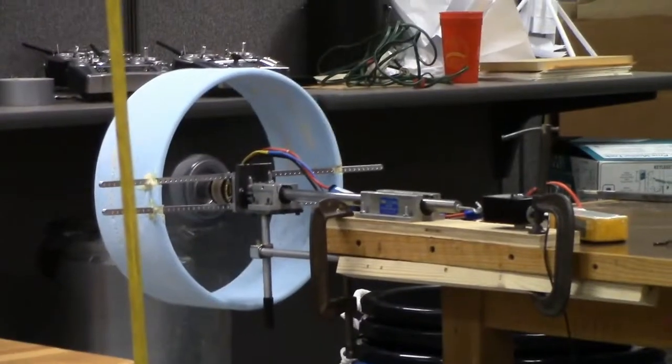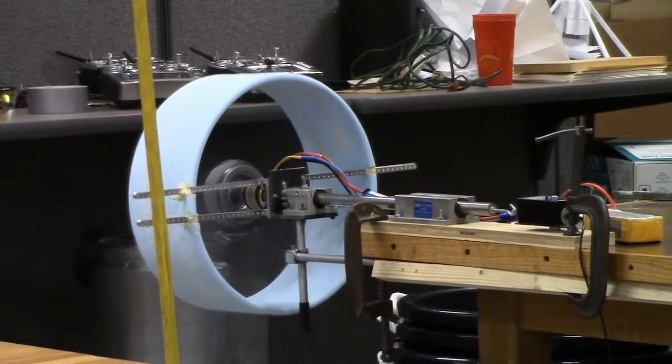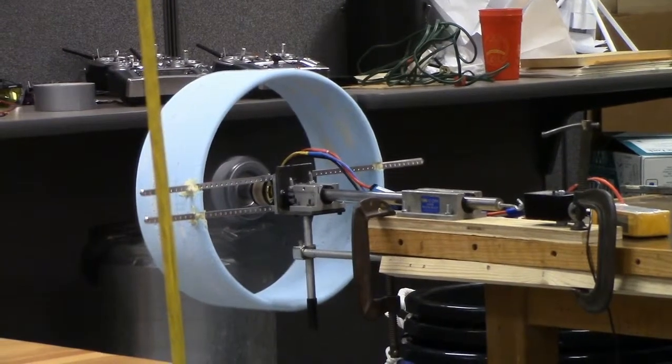Now, the last test we ran was the fan test, which was intended to determine how much thrust our ducted fan setup could produce. So we started out, we connected everything, mounted it, and then we ran one test. However, the fan and the duct were a little too close, and they, well, intersected.